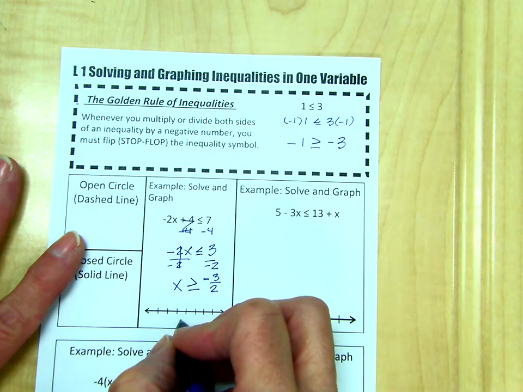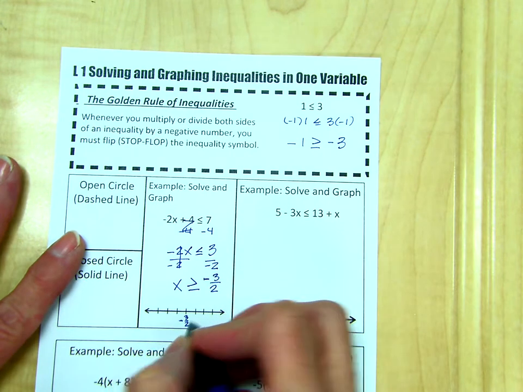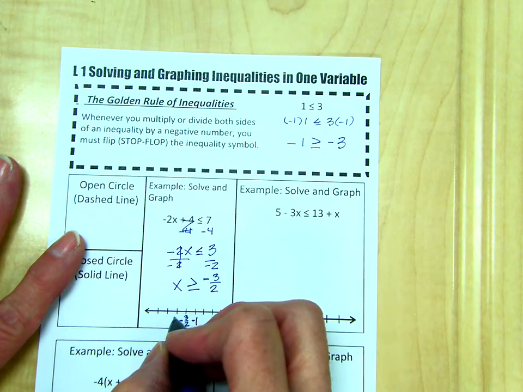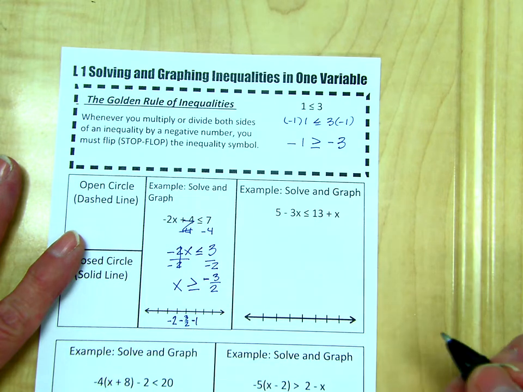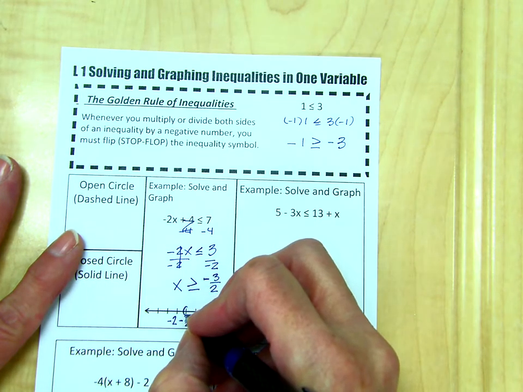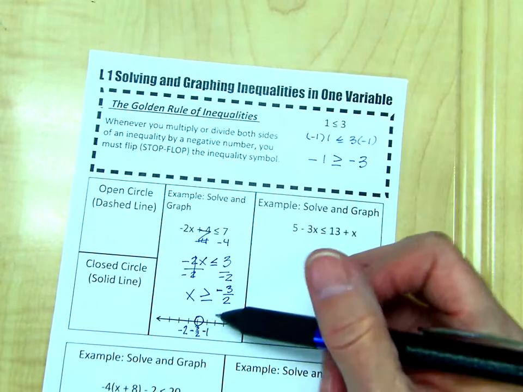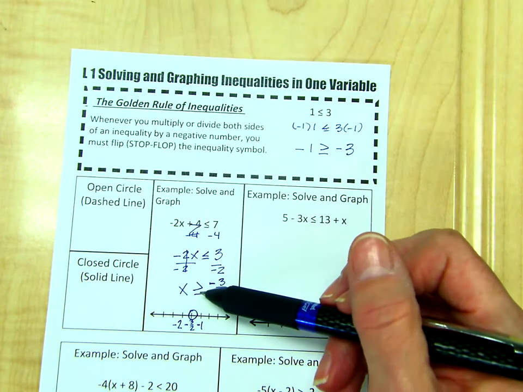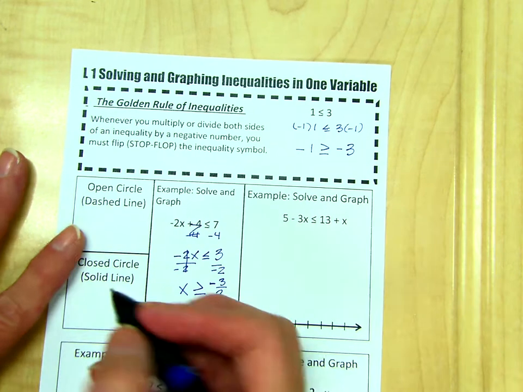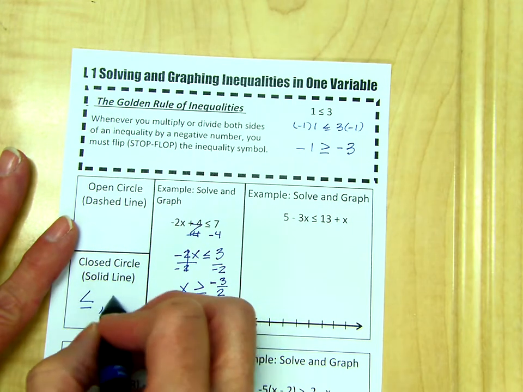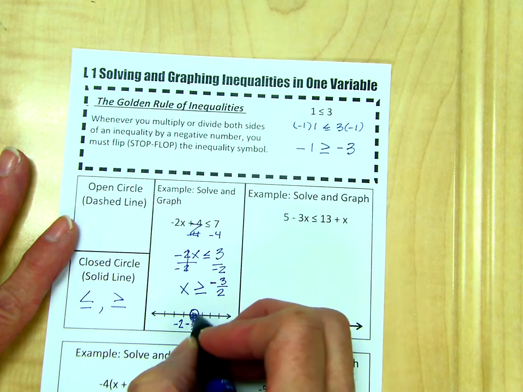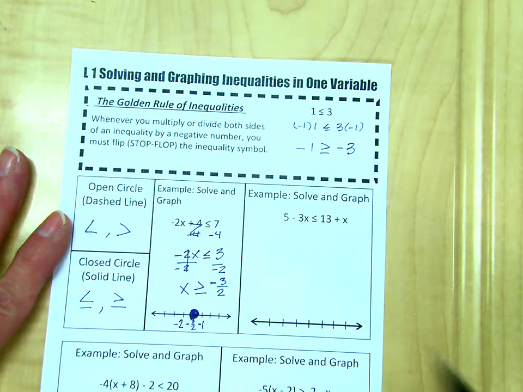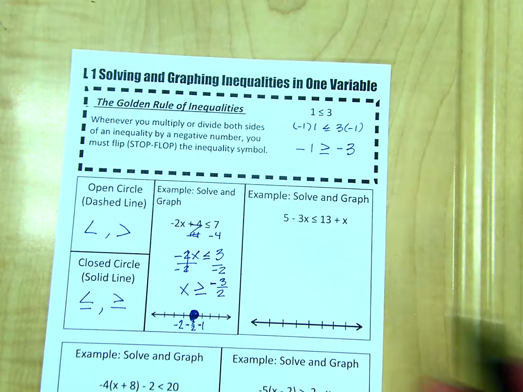So we end up with x is greater than or equal to -3/2. So here's -3/2. This would be -2/2, which is -1, and this would be -4/2, which is -2. So we know that we're going to start at our -3/2. The question is, does this solution include the -3/2? And it does because of this equal sign. If you have a less than or equal or a greater than or equal to, then you get a closed circle. If you have a strictly less than or a strictly greater than, then you get an open circle.